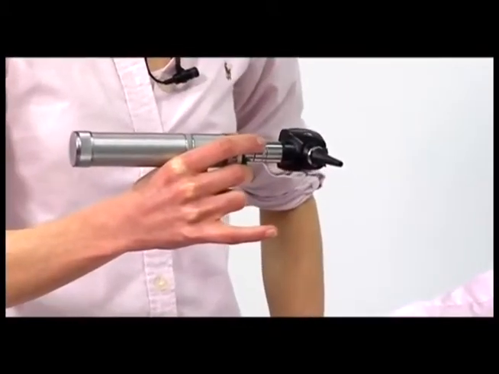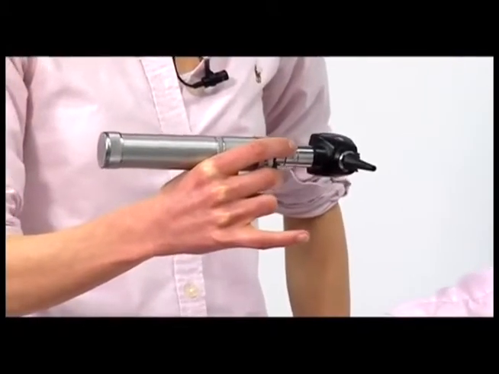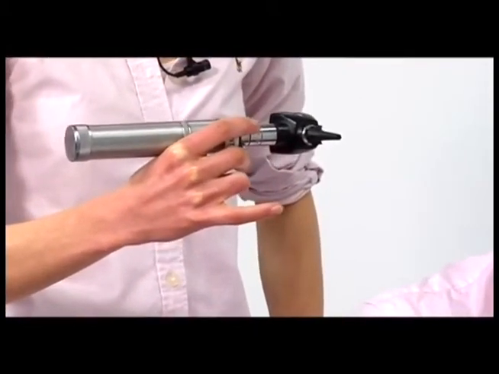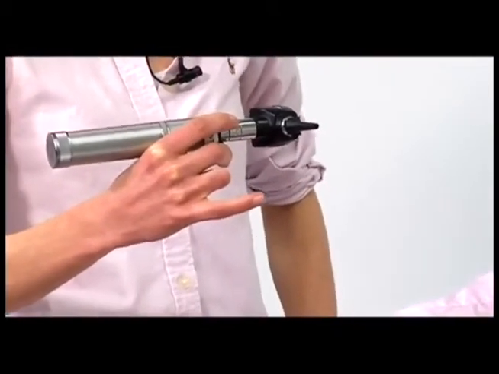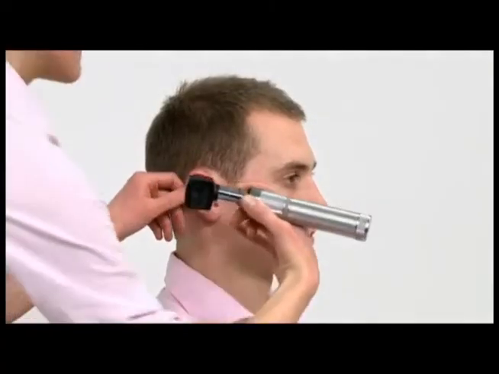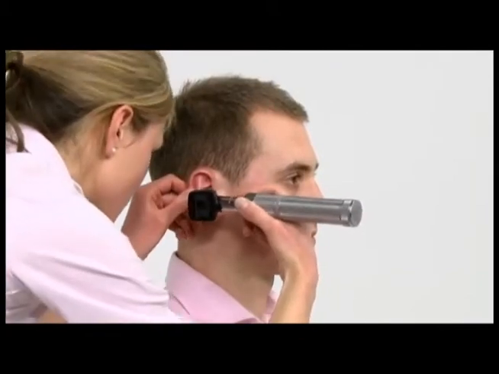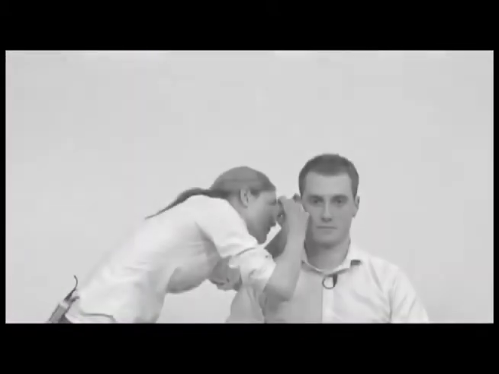When examining the right ear, hold the otoscope in your right hand. Hold it like a pen balanced between your thumb and index finger. Extend your little finger and use this to rest against the patient's face. This means that if the patient moves his head, your hand and the otoscope will move with it, and the otoscope will not stab into the ear canal and cause pain. This is of particular importance when examining children.